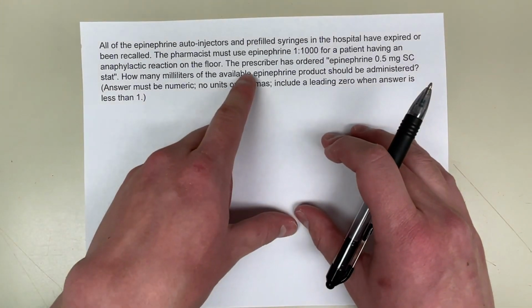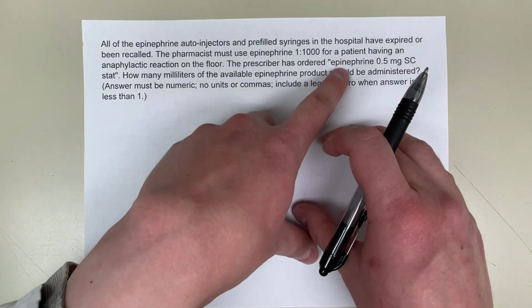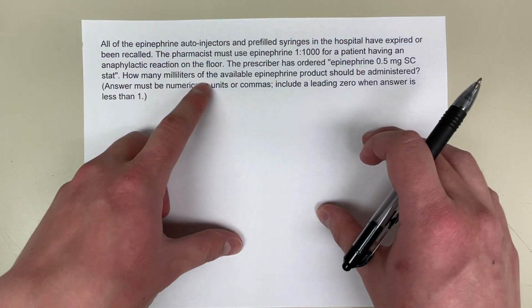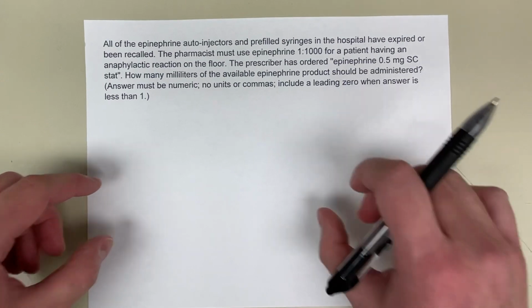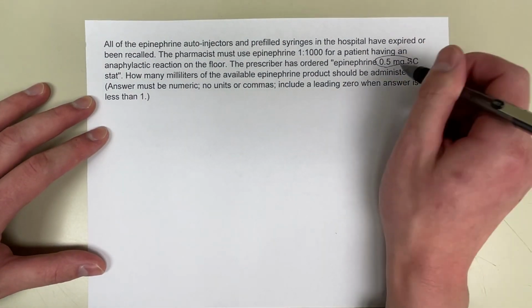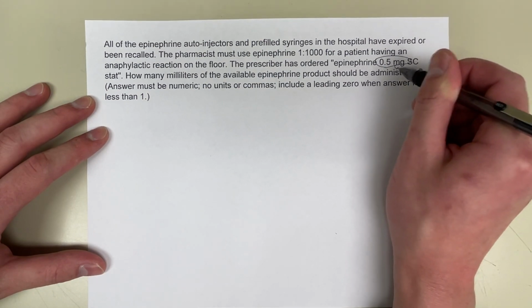So the prescriber has ordered epinephrine 0.5 milligrams subcutaneous stat. How many milliliters of the available epinephrine product should be administered? So they want us to convert this 0.5 milligrams to milliliters.